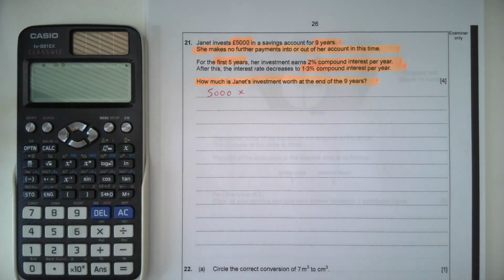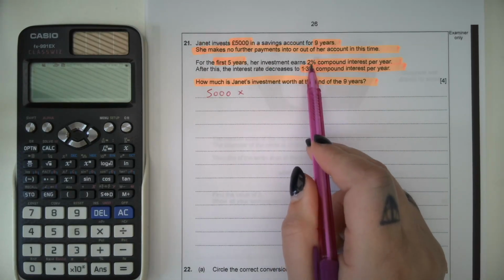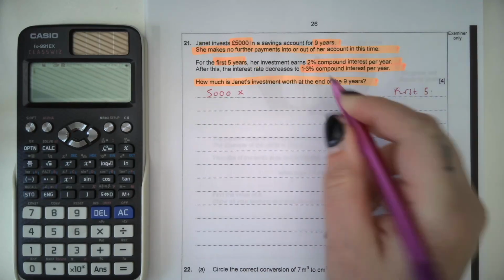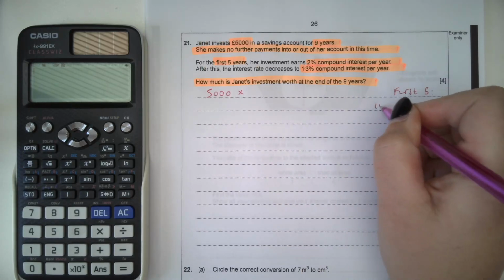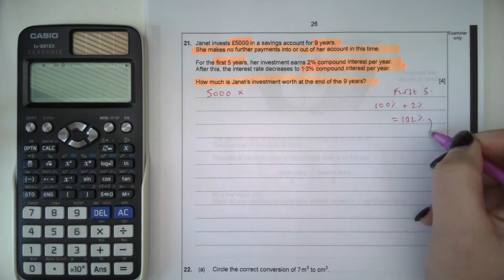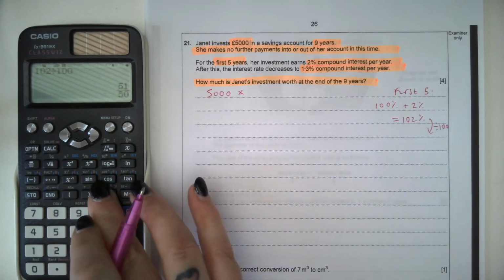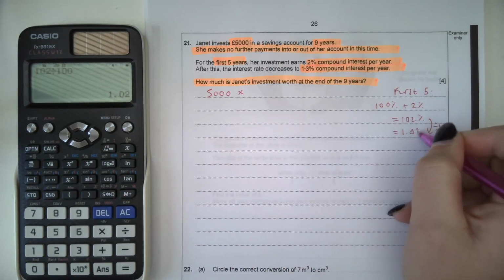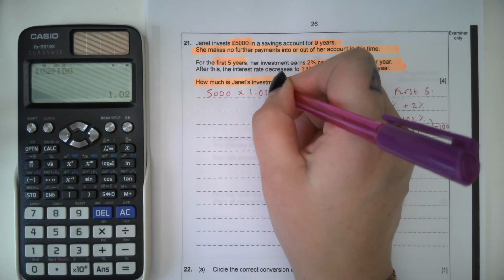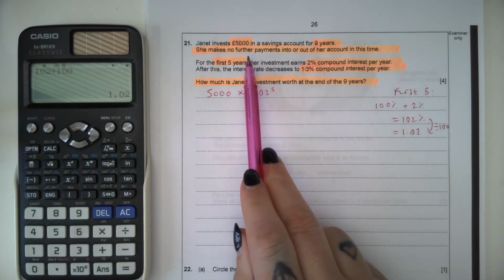Now I want decimal multipliers for these percentage increases. Okay, so for the first 5 years, it's 2% compound interest. So she gets 100% plus 2%, which is 102%. If I divide that by 100, 102 divided by 100, that's a decimal multiplier of 1.02. So it's 1.02 for the first 5 years, so I'm going to put that to the power of 5. Okay, we're doing 9 years in total. So what about those other 4 years?